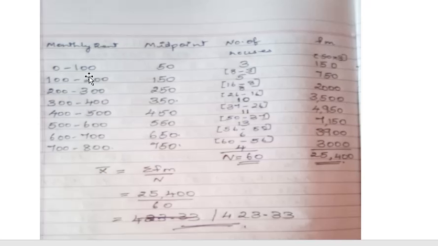I have written 3 columns: monthly rent, midpoint, number of houses, and fm. Or we can write fx also. fx and fm are one and the same.